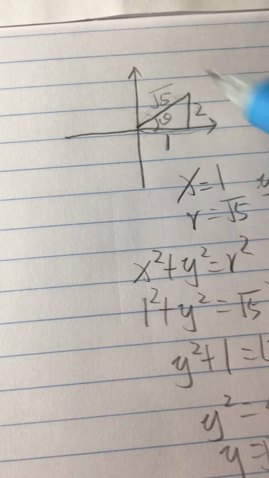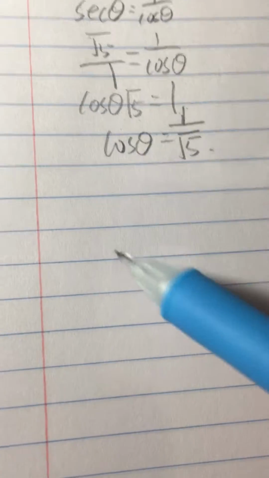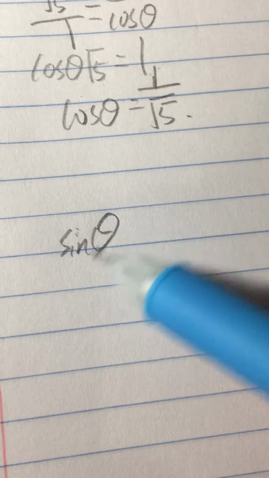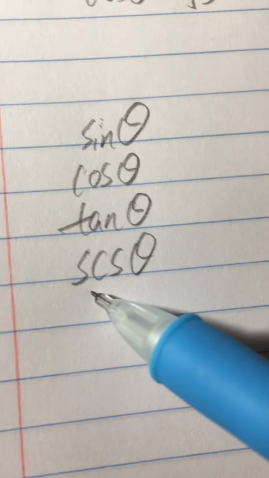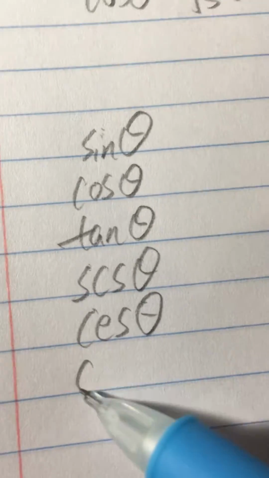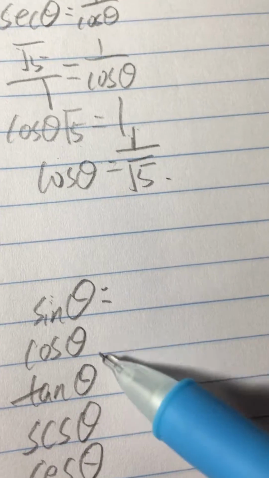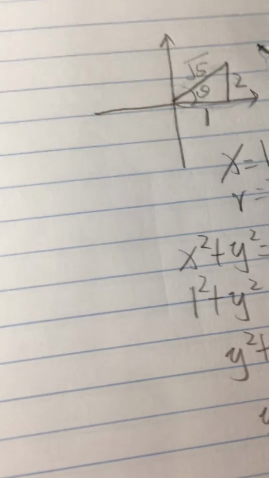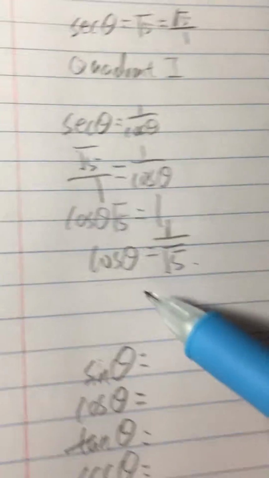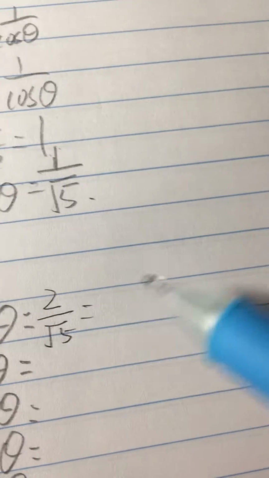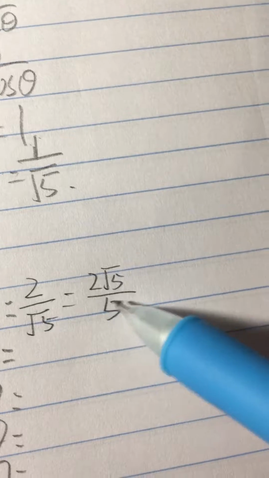And so after we got the three length values, we can figure out the six ratios of the angle. Let me just put all of them: sine theta, cosine theta, tangent theta, cosecant theta, secant theta, and cotangent theta, which is six. We all know sine theta should be the opposite length over the hypotenuse length, which should be 2 over square root of 5, and we simplify it to 2 square root of 5 over 5 if we multiply square root of 5 on the top and bottom.